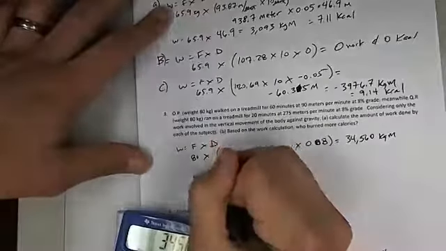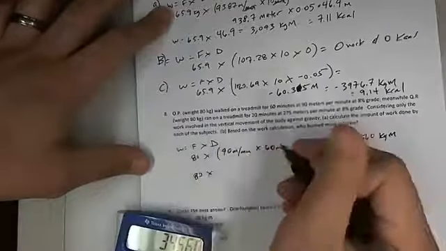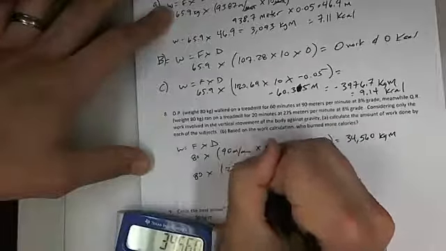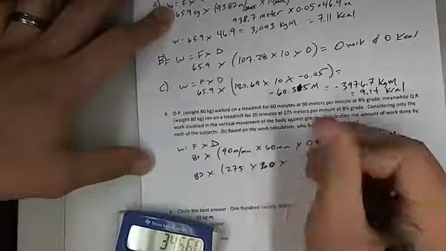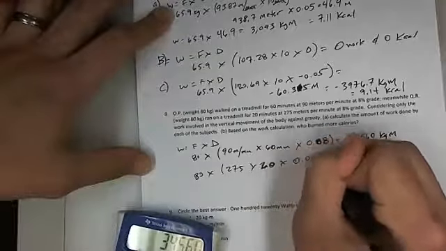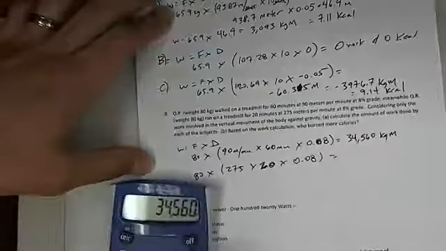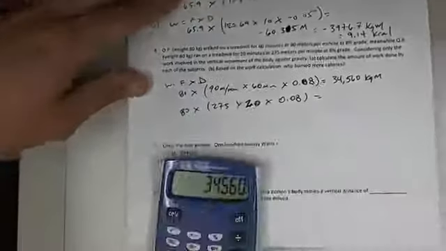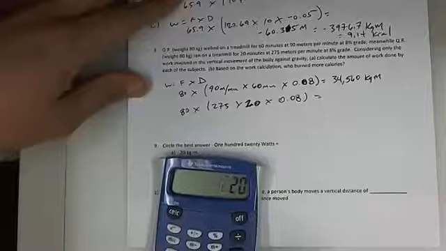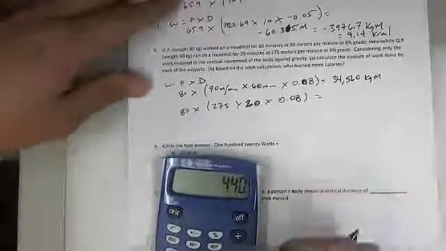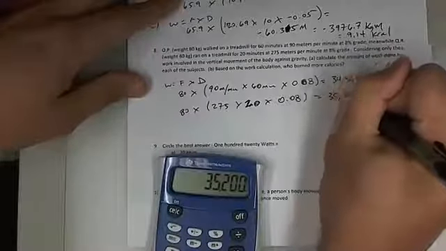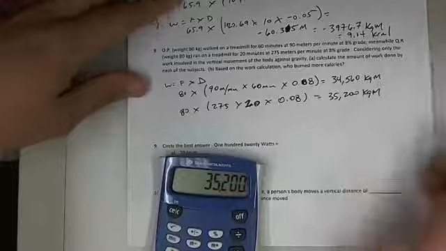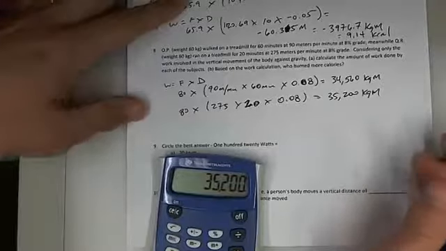The second one is 80 times 275 times 20 minutes times that 8% grade. So multiply it out again. 275 times 20 times 0.08 is 440 times our body weight is 35,200 kilogram meters. So that's how much work they did by each of the subjects.